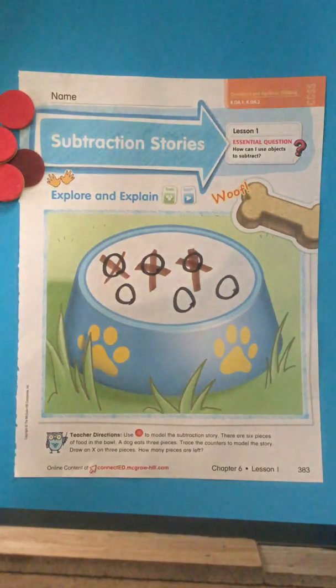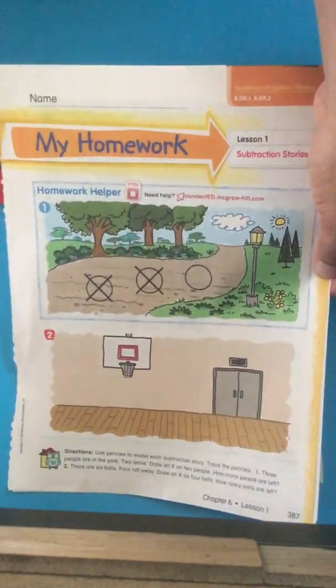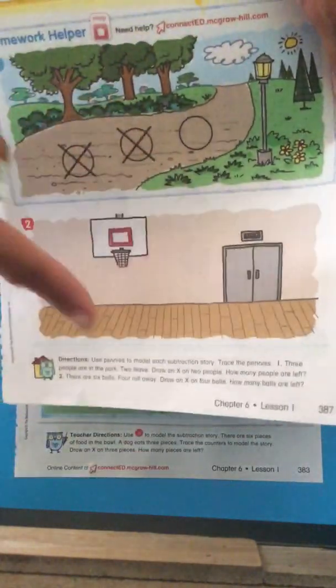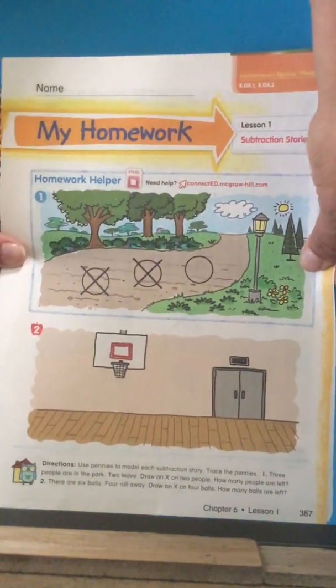So boys and girls, you're going to do some worksheets and look. They give you a little scene and you have to put pennies. And if you can read this, good. If not, you can make up your own story, make your own X's. Don't worry about numbers right now. Tell your story.